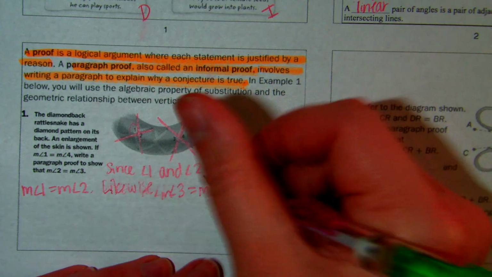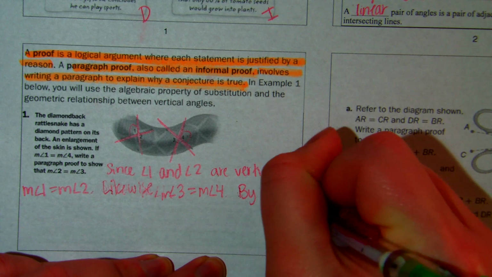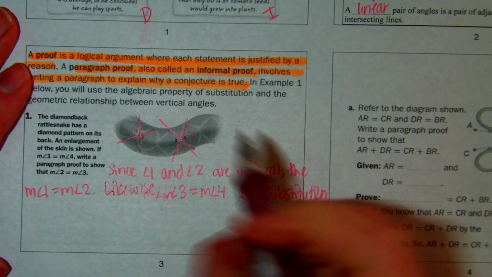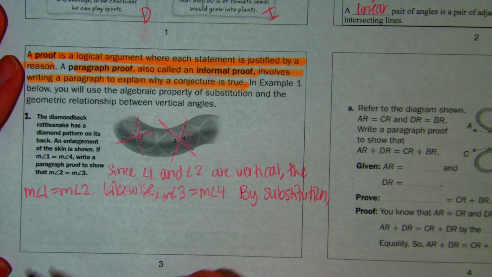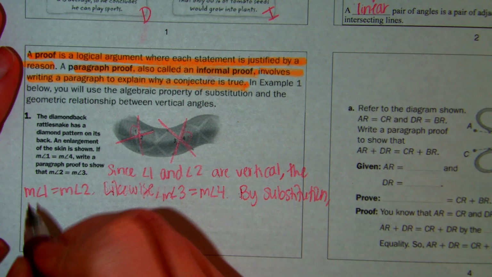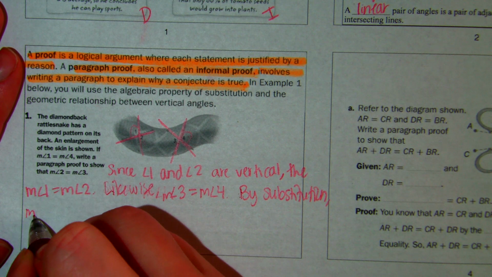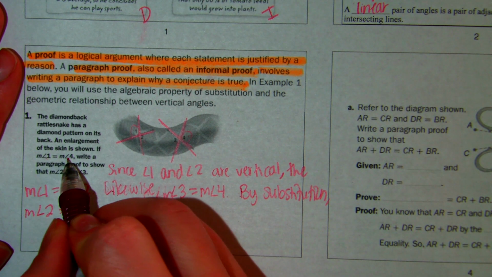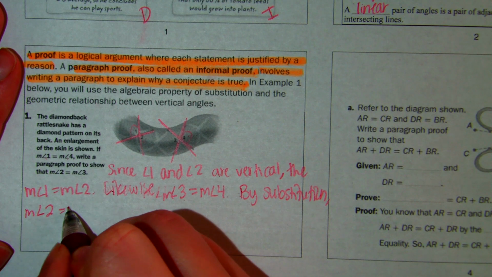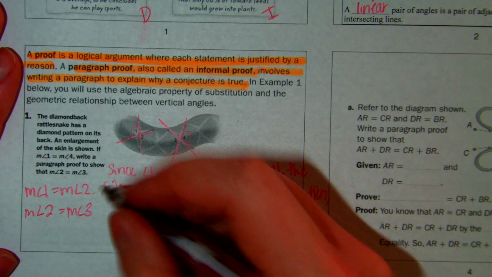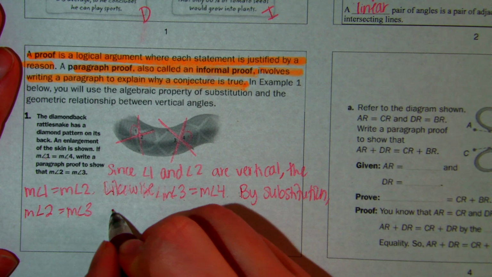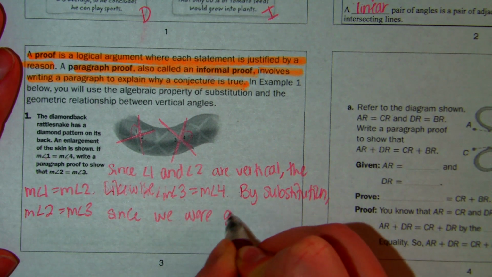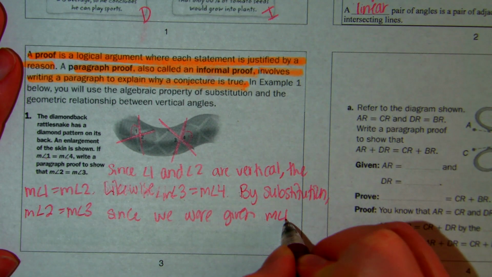By substitution, we'll take out, by substitution, measure of angle 2 equals, so taking 1 out, putting 2 in, 4 out, putting 3 in. Measure of angle 2 equals measure of angle 3, since we were given measure of angle 1 equals the measure of angle 4.